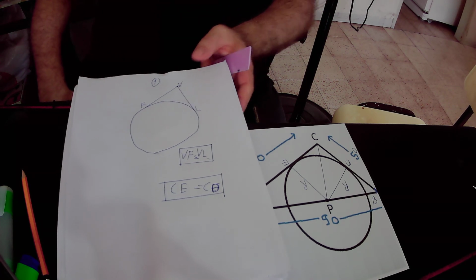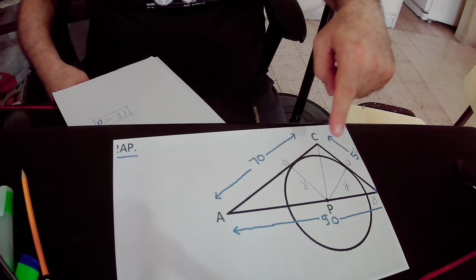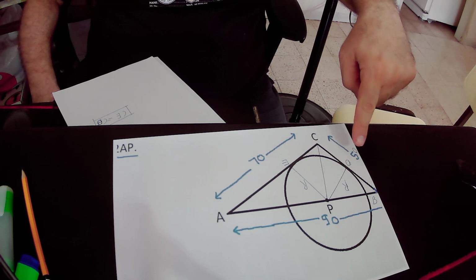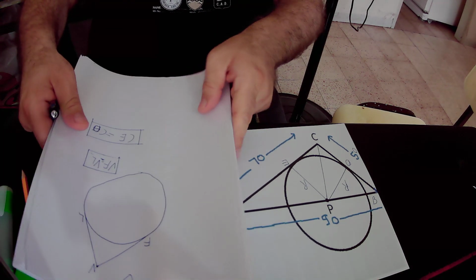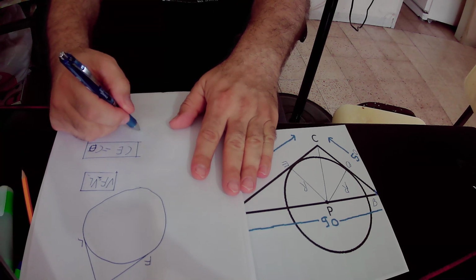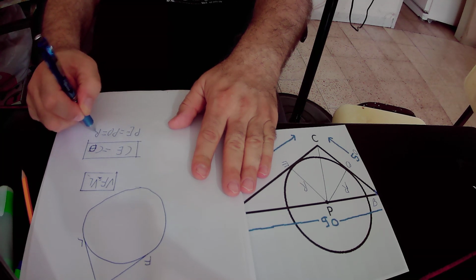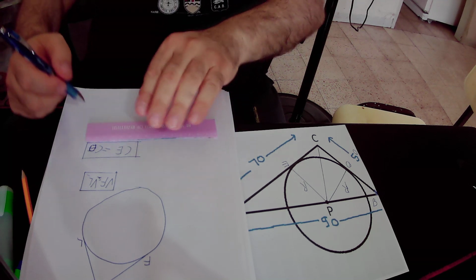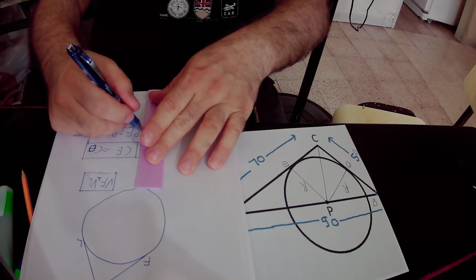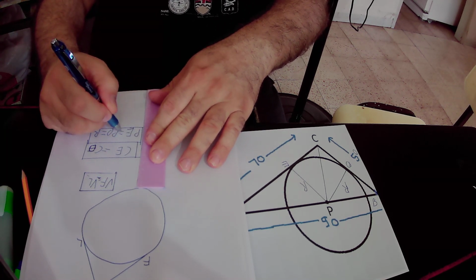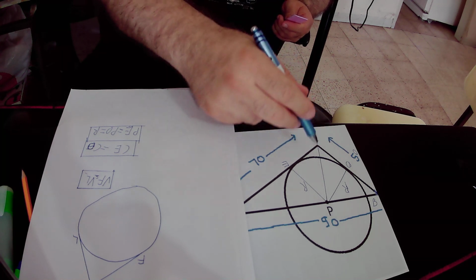And as I have already told you, PE is the radius of the circle, and PO is also the radius of the circle, so we can also say that PE equals PO equals the radius of the circle. And also PC equals itself.